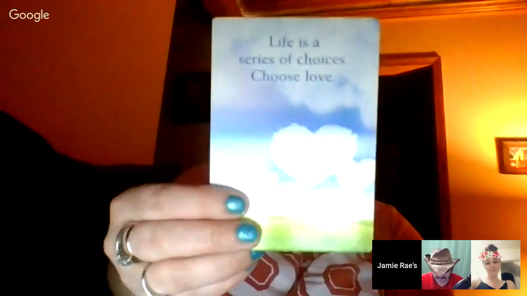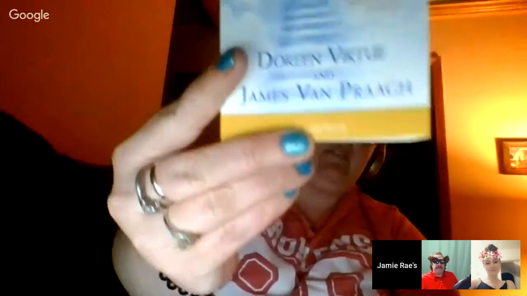The one I'm getting my vibration from first, and the one I pulled first, is called Life Is a Series of Choices. Choose Love. These cards are called Talking to Heaven cards, from Doreen Virtue and James Van Praagh. If you've ever heard of James Van Praagh, he's one of the leading mediums in the world for physical mediumship, and he's the guy The Sixth Sense was based off of. So he's definitely very prominent in his field.